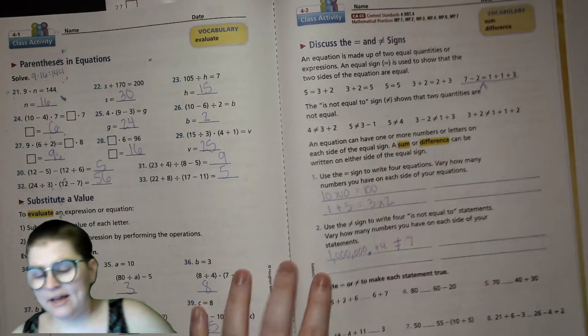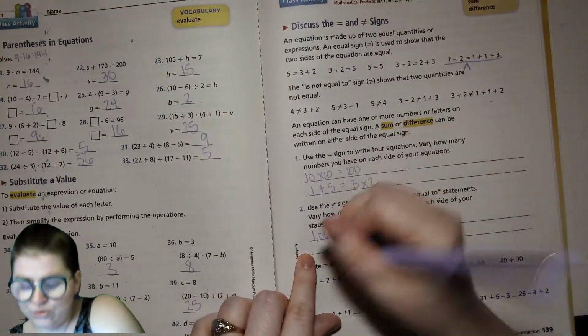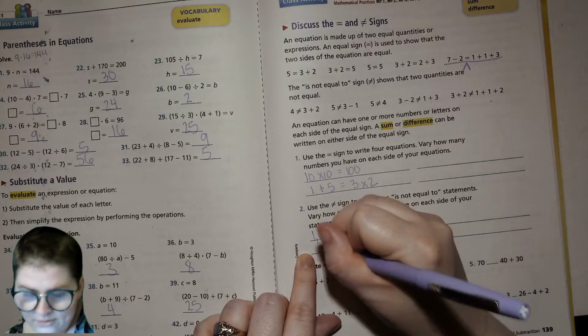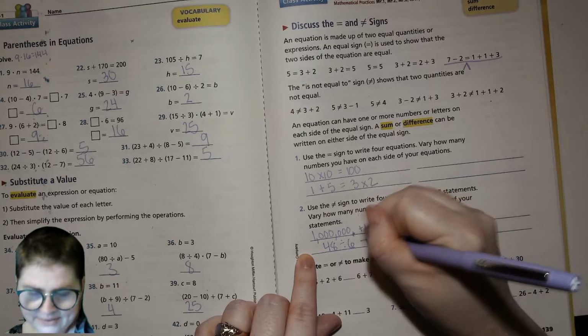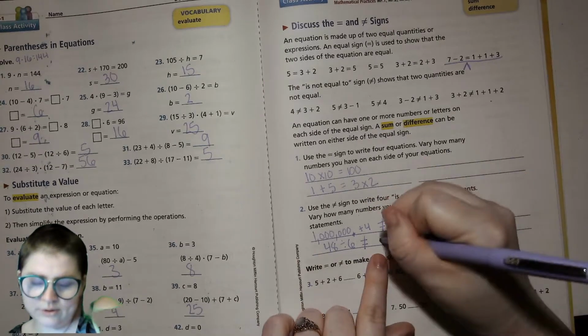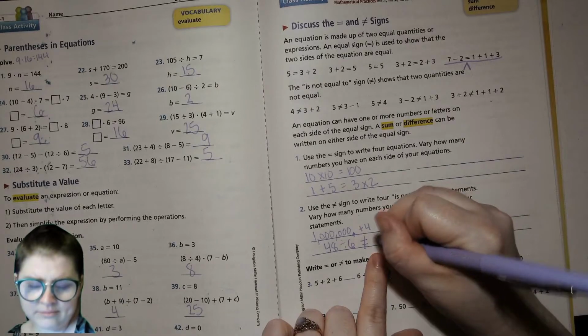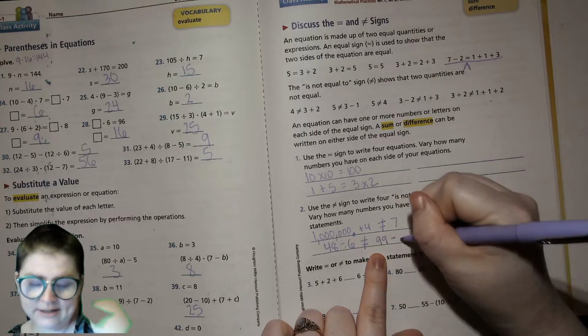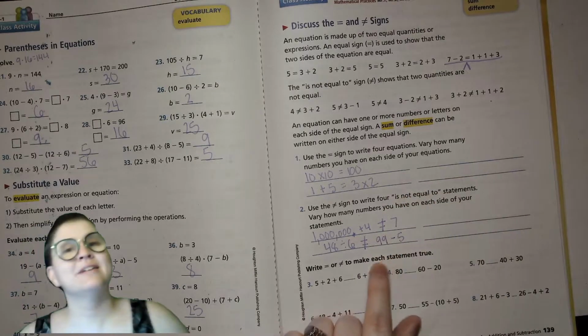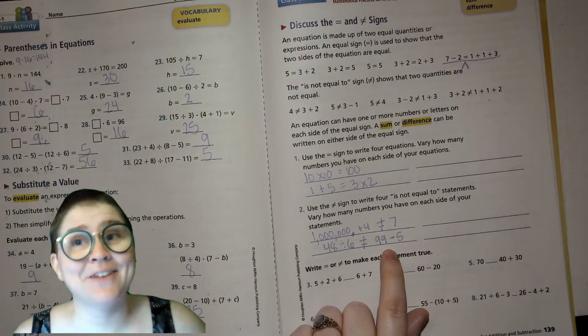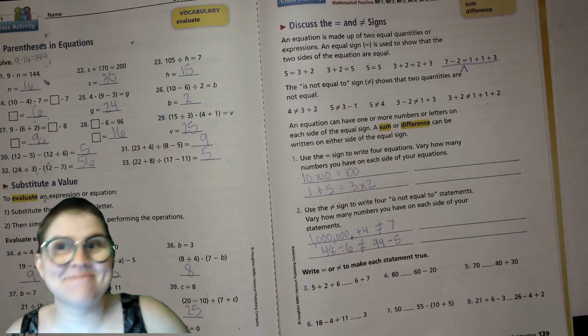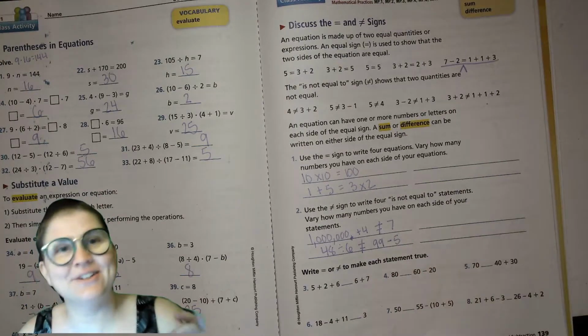Right? And then what about 48 divided by 6 is not equal to 99 minus 5. What is 48 divided by 6? 8, right? What is 99 minus 5? 94. It's not the same. That's all that means, right? So you write your 2 examples right there.